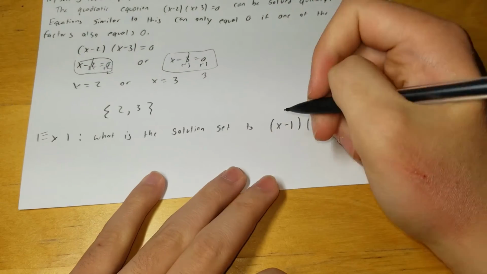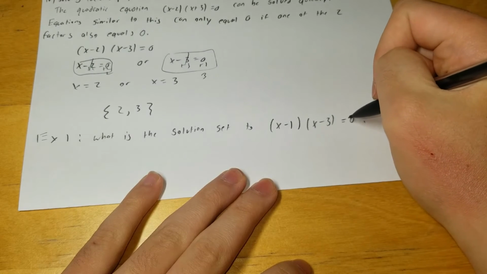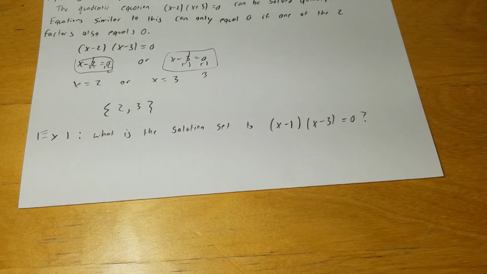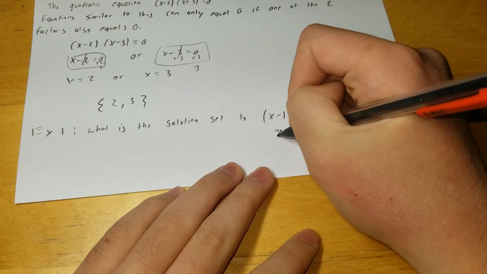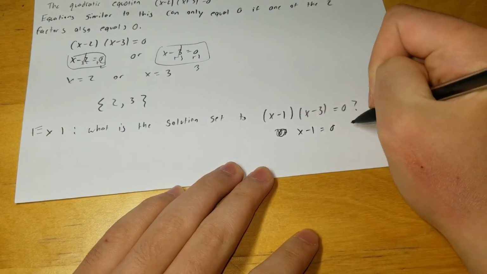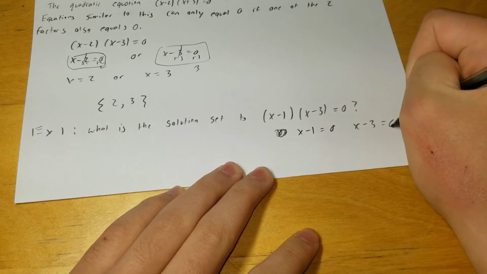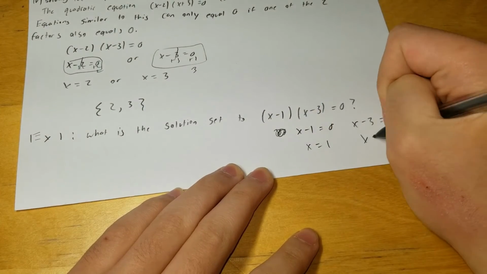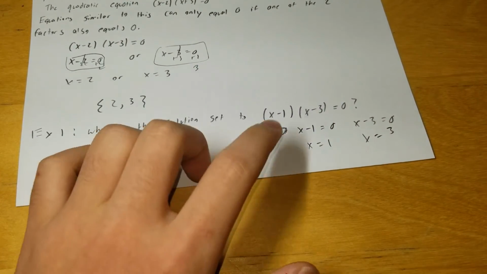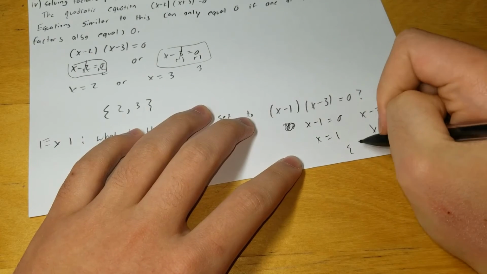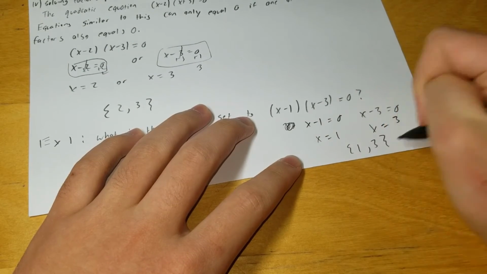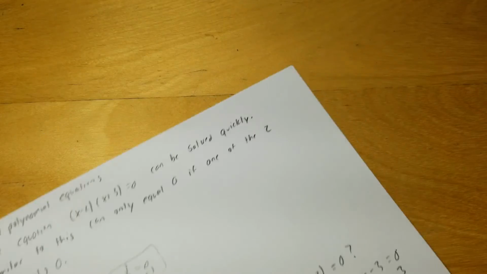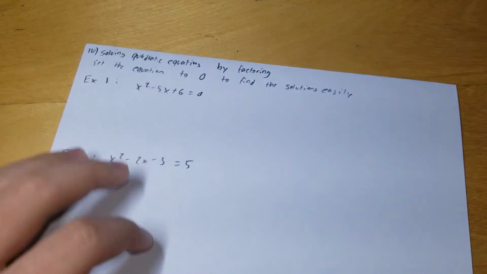Okay, so since this is set to 0, it's quite an easy equation, I guess. x minus 1 equals 0, and x minus 3 equals 0. Sorry, x equals 1 and x equals 3. And that would be your solution set. Oh, sorry, I forgot to write it out. Bam, so right there. 1, 3. And then we'll move on.